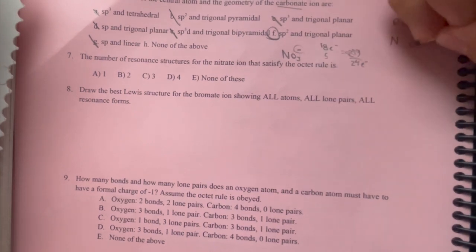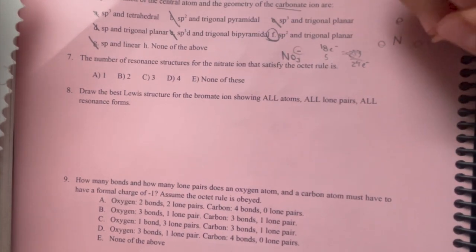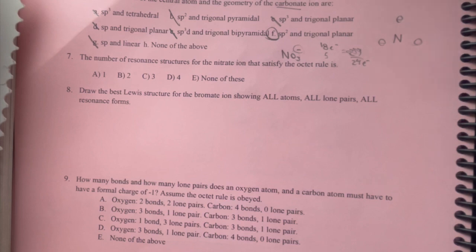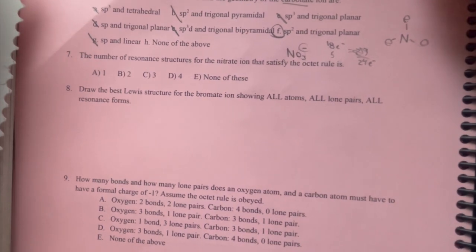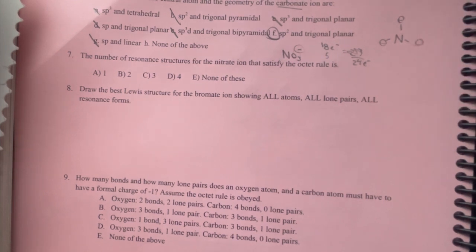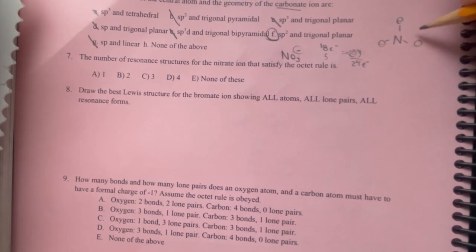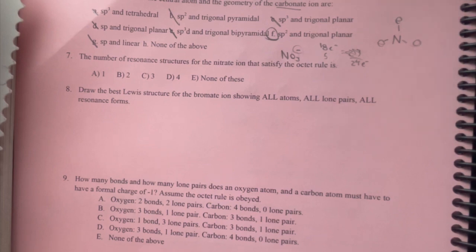Remember, it is going to be surrounded by the 3 hydrogens. We know that there's going to be a bond between the nitrogen and oxygen. Sorry, did I say hydrogens? Oxygens, sorry. It's going to be surrounded by 3 oxygens. There is going to be a bond between the nitrogen and oxygen, but we don't know if there's going to be a double bond or a triple bond.